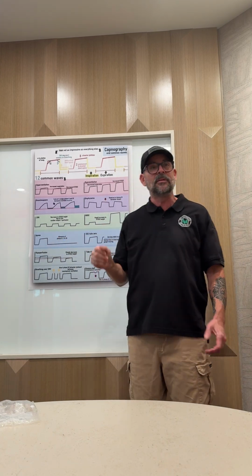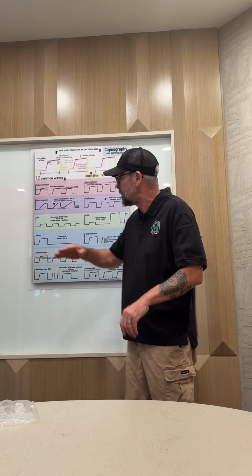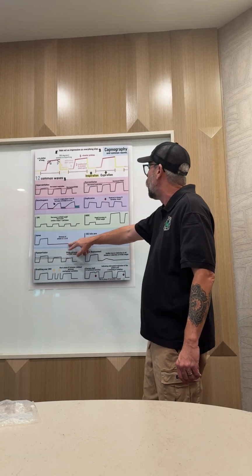So these apneic patients, sometimes we'll get apneic patients with a trauma type situation. Sometimes we'll get apneic patients with a stroke type situation. There are many, many patients that are going to display apneic characteristics. But right there, we're going to be able to watch it happen.